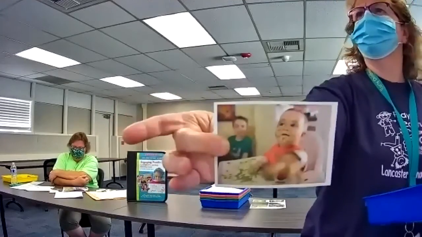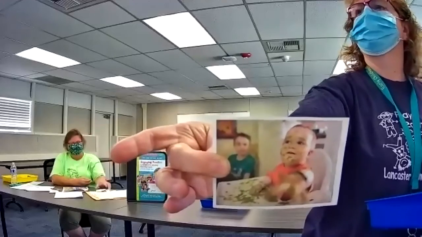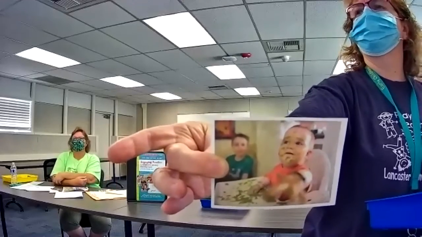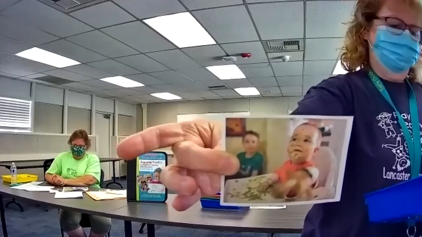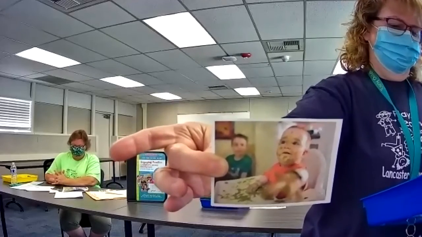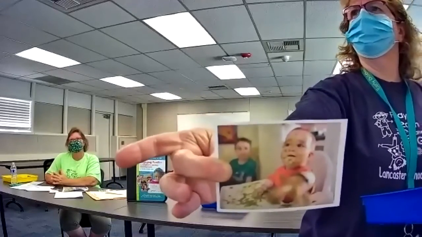What is the problem? It looks like the baby spilled its food all over it. Yeah, I think so. How do you think they can solve the problem?